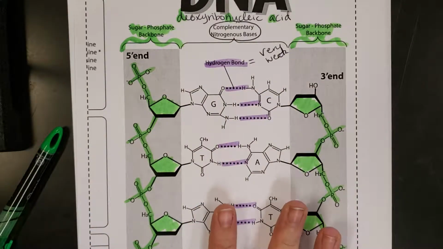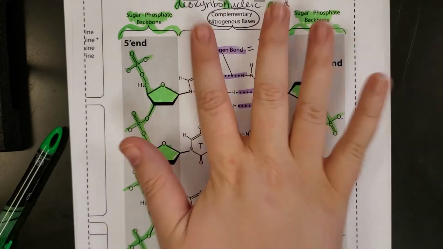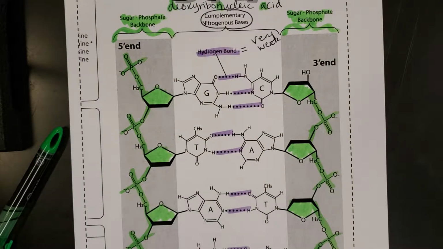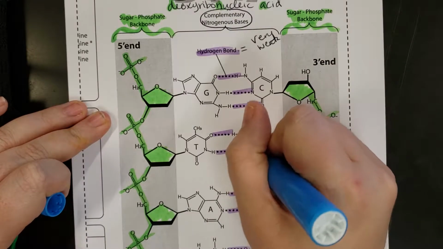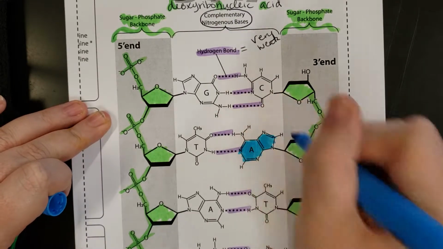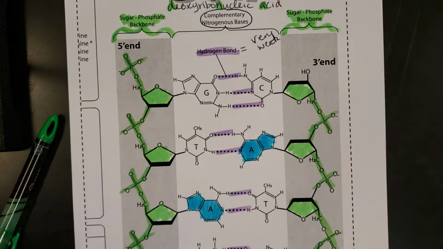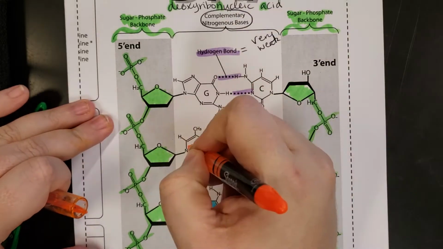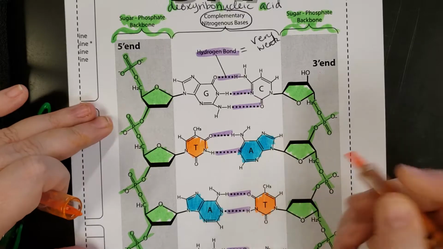Okay, the very last thing that we're going to do is just color in our nitrogen bases based on the key that we made on page 1 right here. So anywhere you see an adenine or an A, we're going to color that in with blue. So I have an adenine over here, and adenine over here, and then its complementary base is a thymine, which is orange. So we're going to color in our thymines with orange.